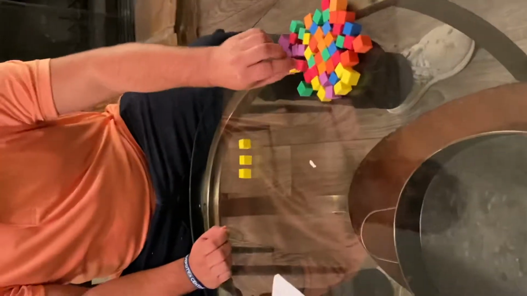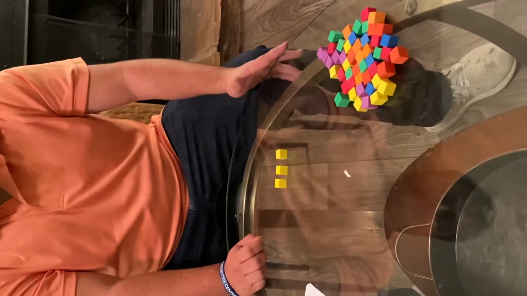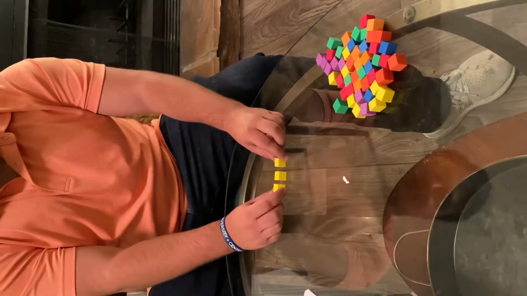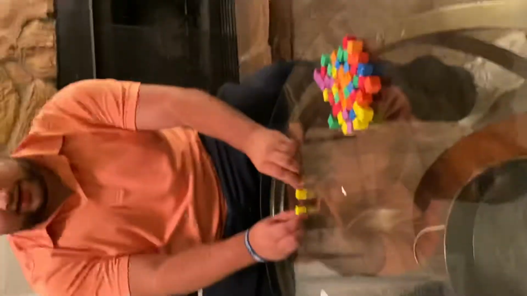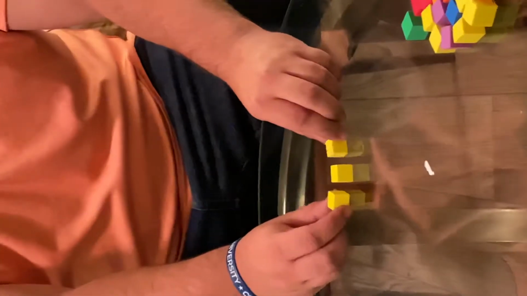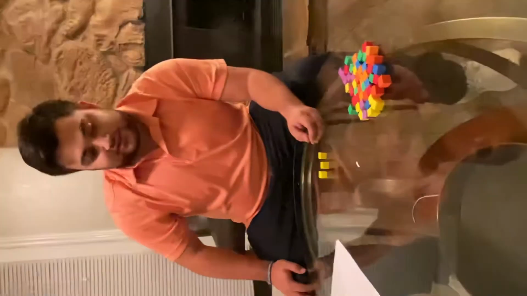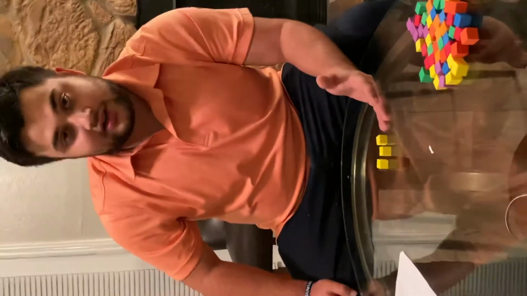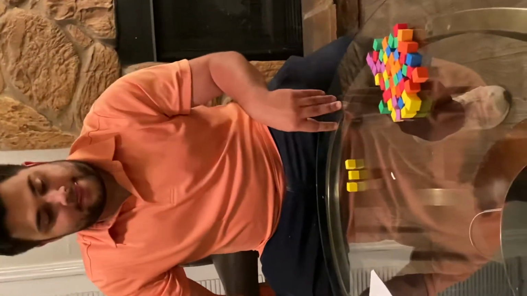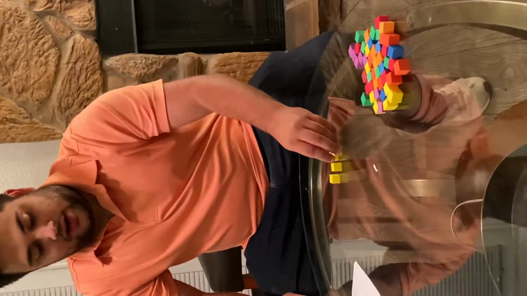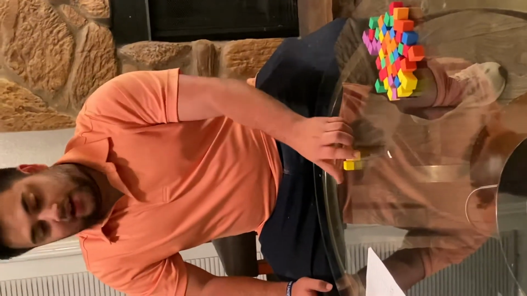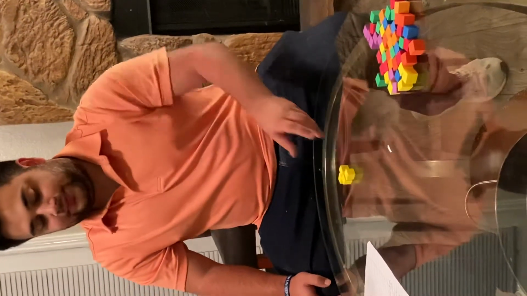We have 3 yellow squares right here, and we're trying to get 4 squares. How many more yellow squares do we need to get 4? That is correct. We need one more square. So 3 plus 1 equals 4.